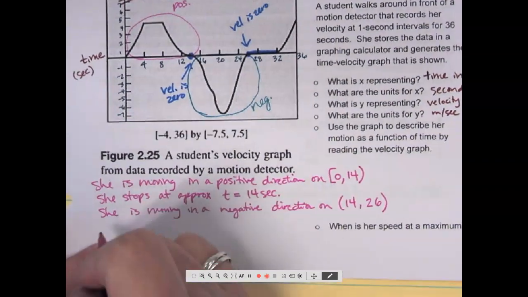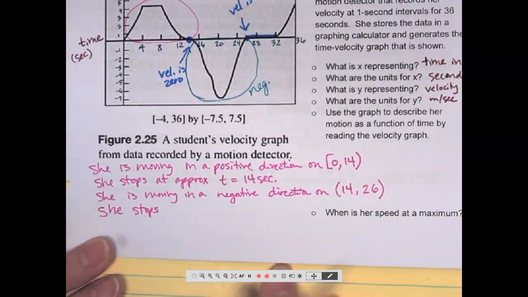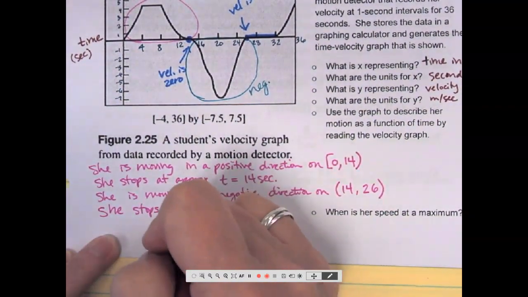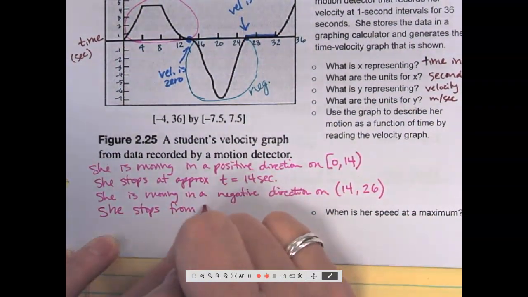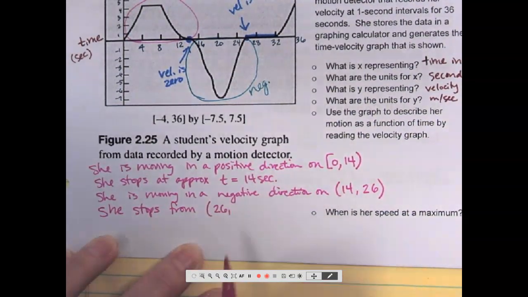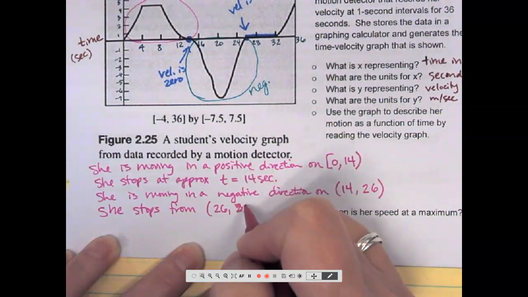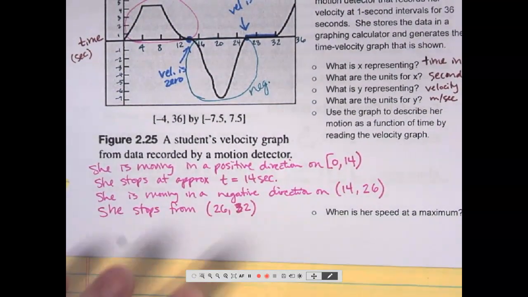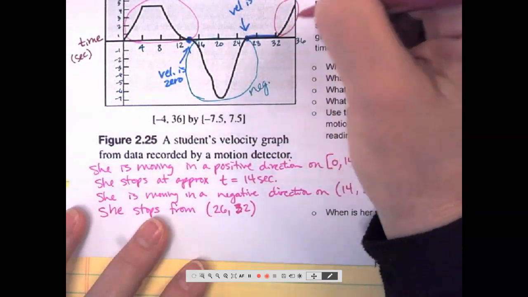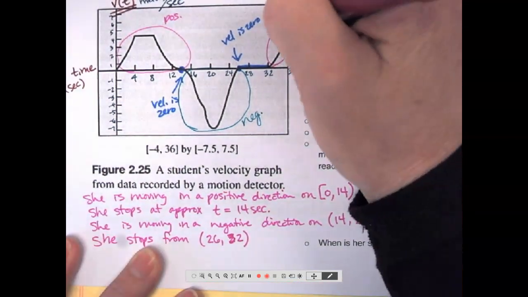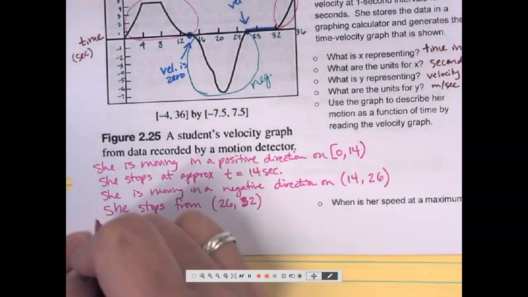All right, so she stops to receive her medal from 26 to when? 32-ish? Okay, then what does she decide to do after that? Man, there she goes again. She is Speedy Gonzales there. She is walking in a positive direction again because her velocity is positive.